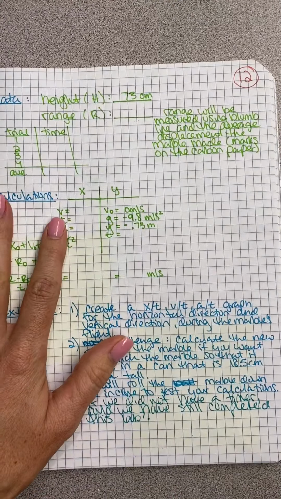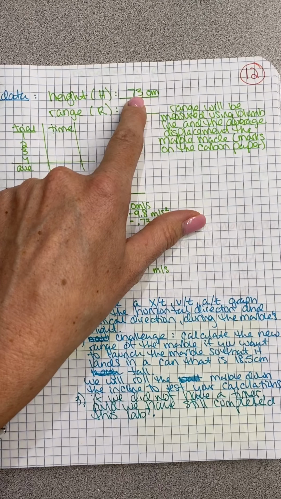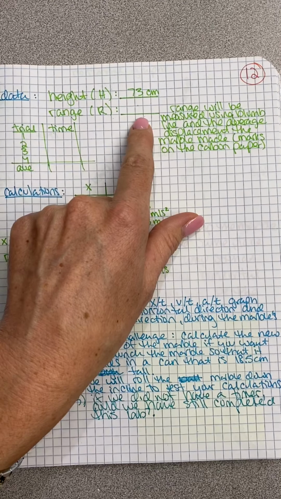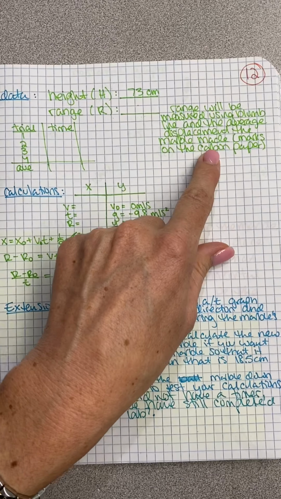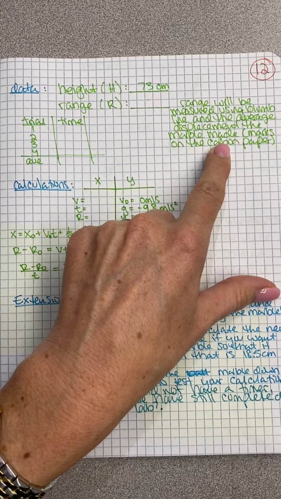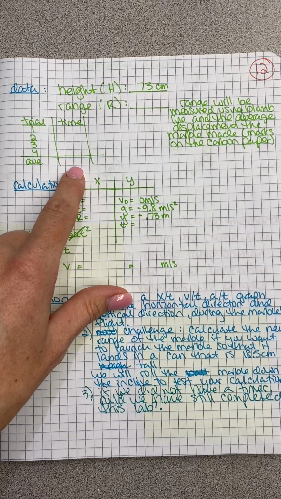Our data: the height of our table is 73 centimeters. The range, I think we said it in the video. I'll have to go back and check. And how long we were in the air. So we did 4 trials.